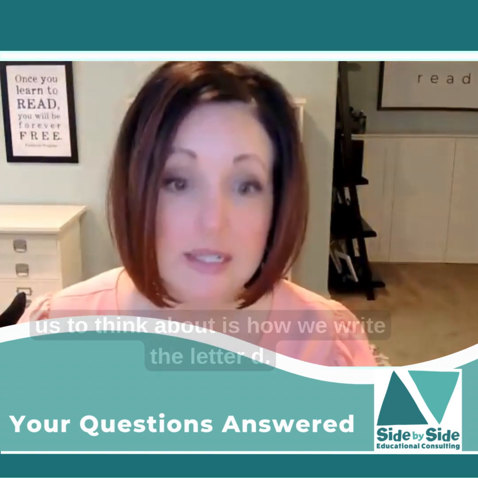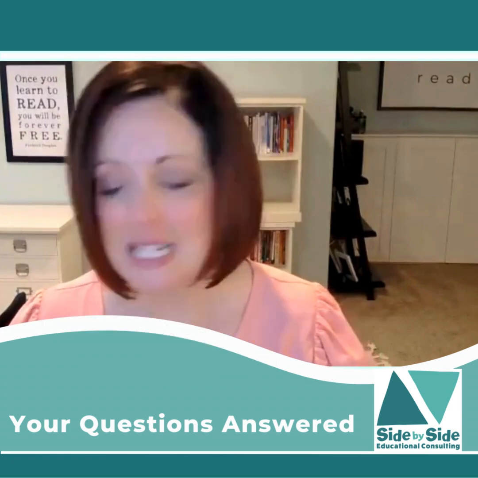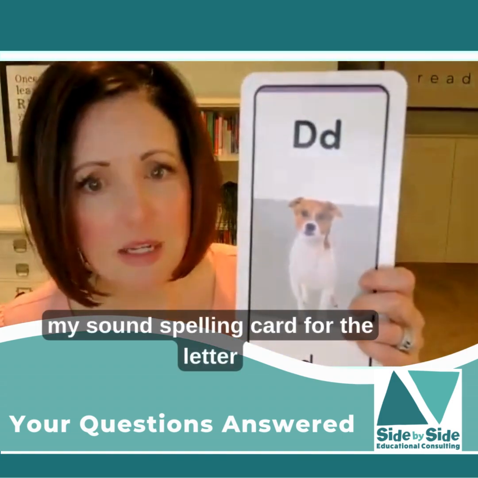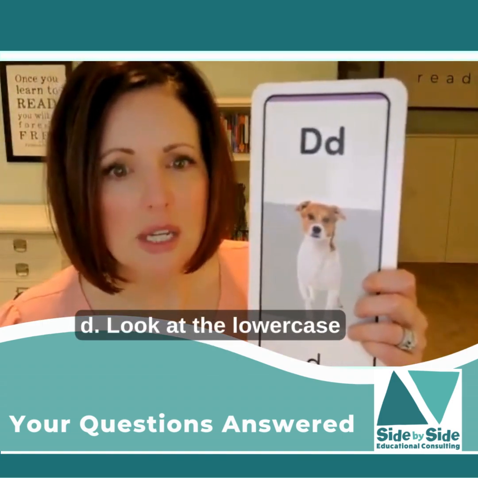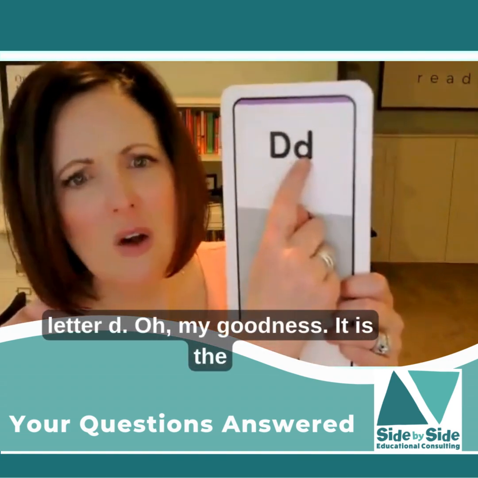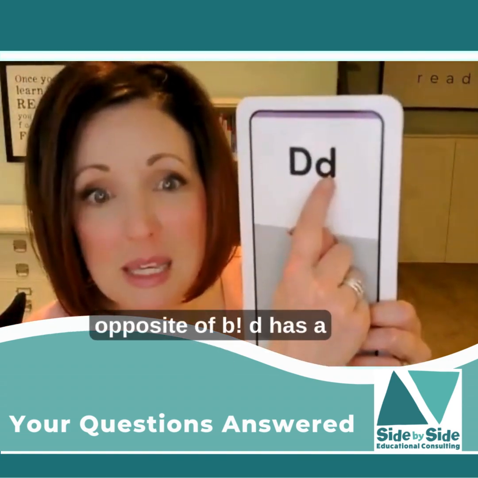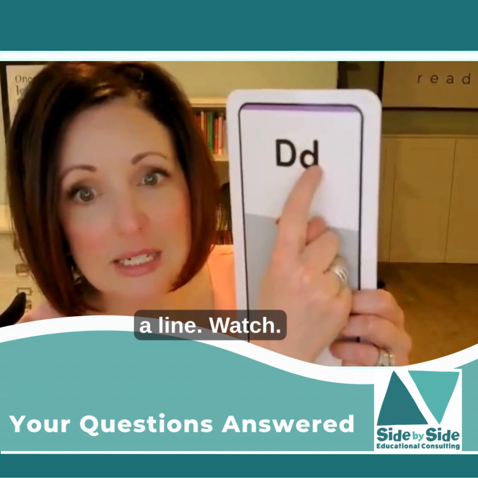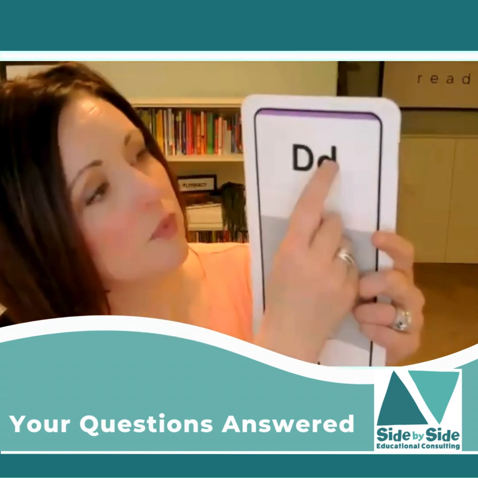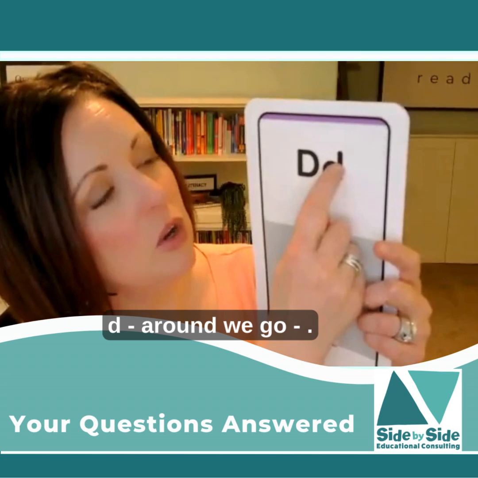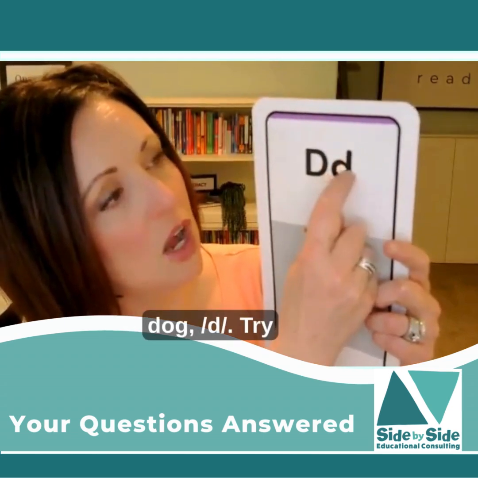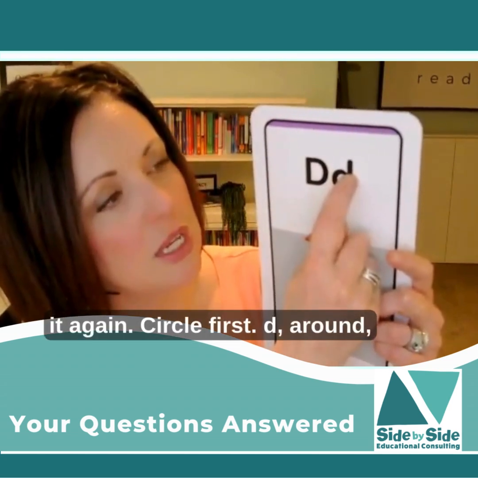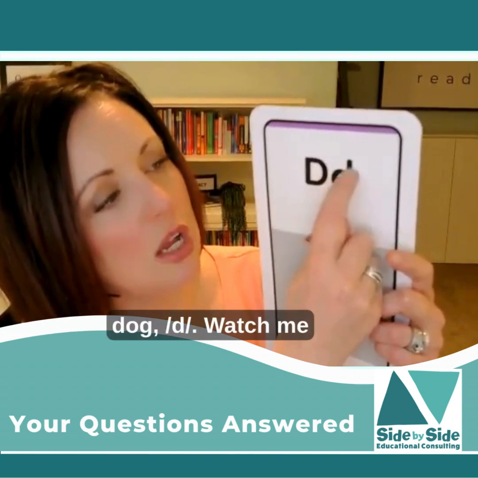The next thing that I want us to think about is how we write the letter D. Let's look at that one. Here's my sound spelling card for the letter D. Look at the lowercase letter D. Oh my goodness, it is the opposite of B. D has a circle first, then a line. Watch. D. Around we go. D. Dog. D. Try it again. Circle first. D. Around. Dog.